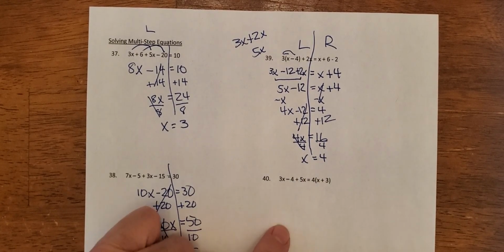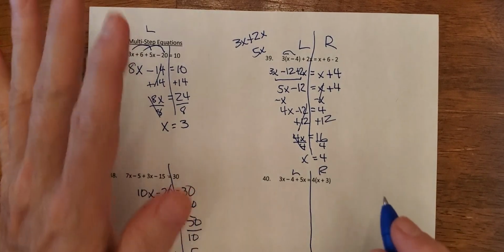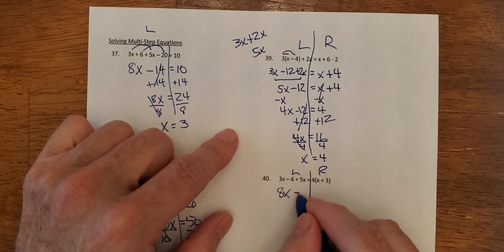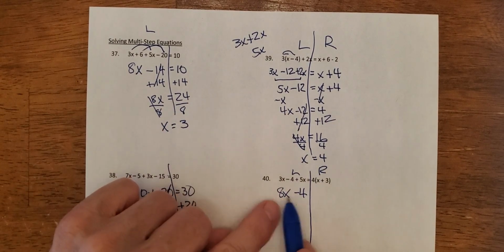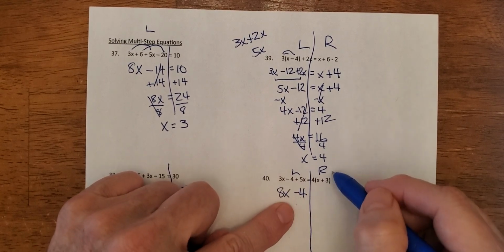Okay? All right, one more of these where you have to clean up the left and the right. Okay, let's clean up the left side completely. 3x plus 5x is 8x, and then you got a minus 4. Is there anything else I can combine? Can I combine these two? No, they're not like terms, okay? So you stop there, and you go to the right side.